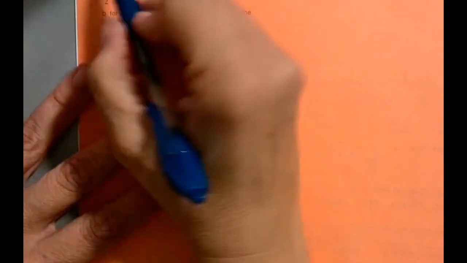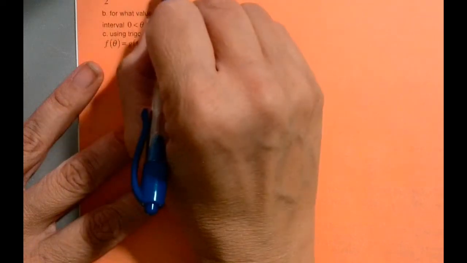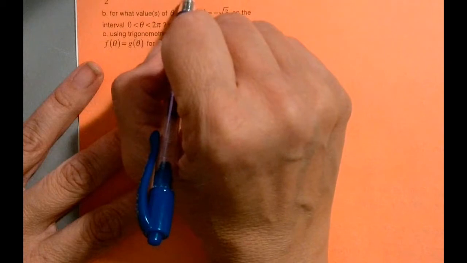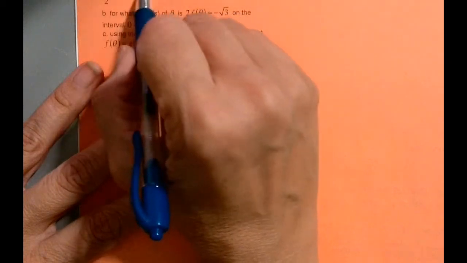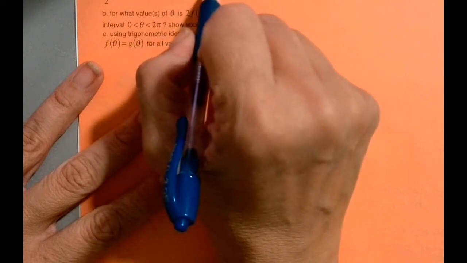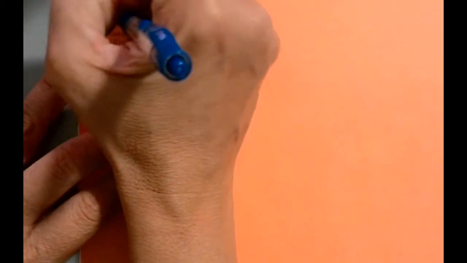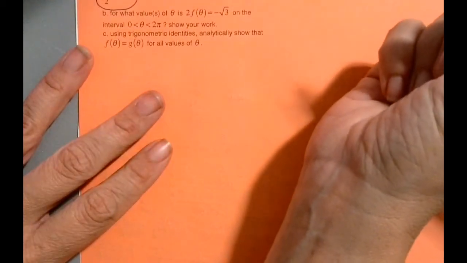So this one looks like it's from the 5.5 lesson. It says, let this f function equal sine 2 theta and the g function equal this. And then we're going to answer these questions. And it says, for what values of theta is f of theta equal to sine theta on the interval from pi over 2 to pi, and show your work.